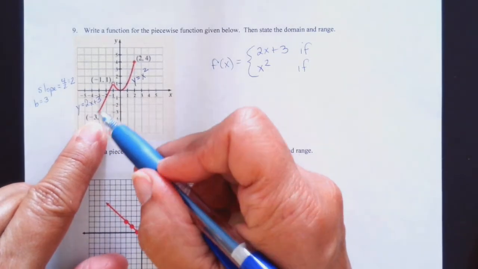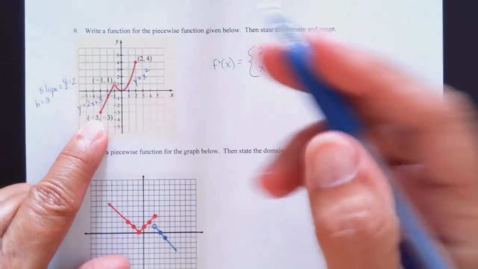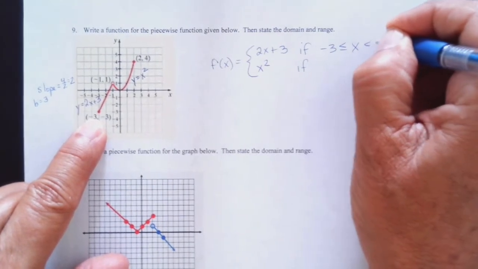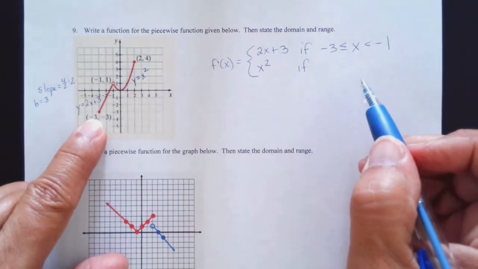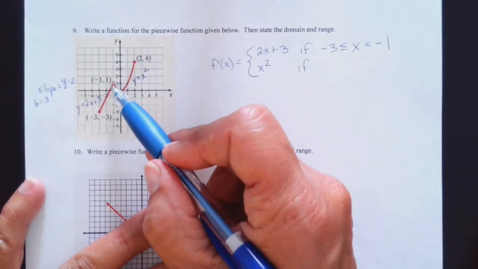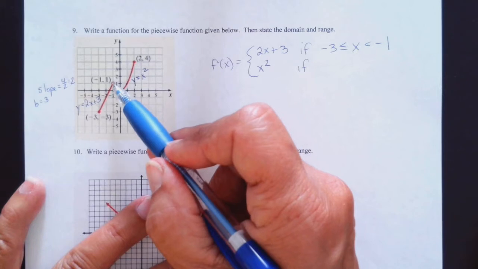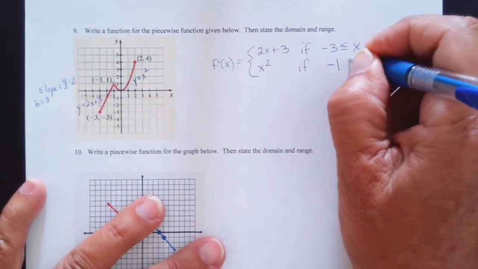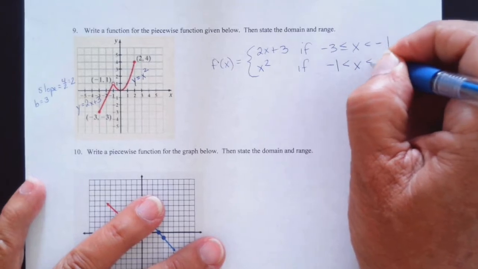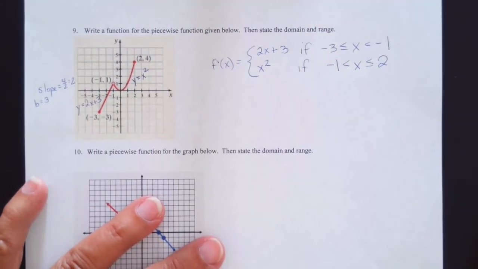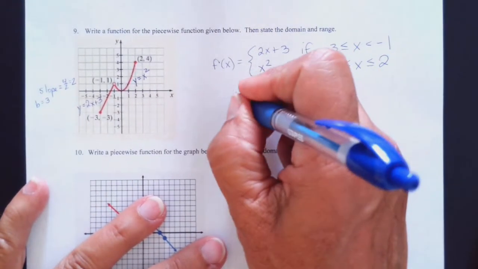So we're going to use only this graph from -3 to -1. And we can use -3, but we cannot use -1. Okay, open circle. Then we're using this graph from -1 to 2. And again, I can't use -1. So from -1 to 2, and you can use 2 because that's closed in. Okay, so there's your piecewise function. Now you need the domain and the range.